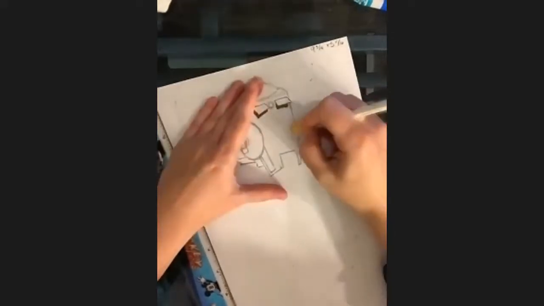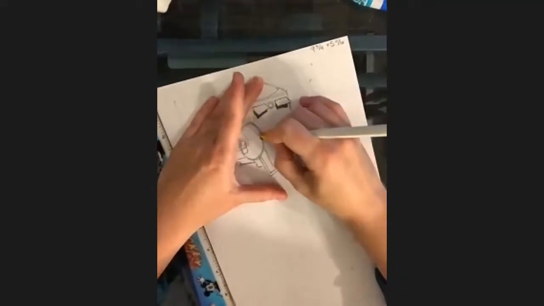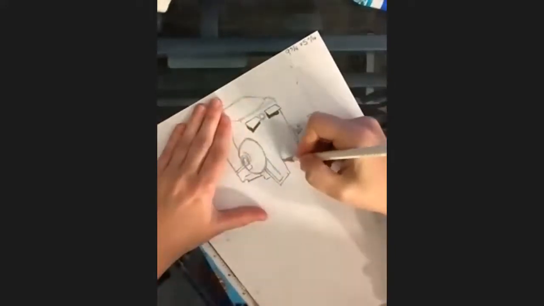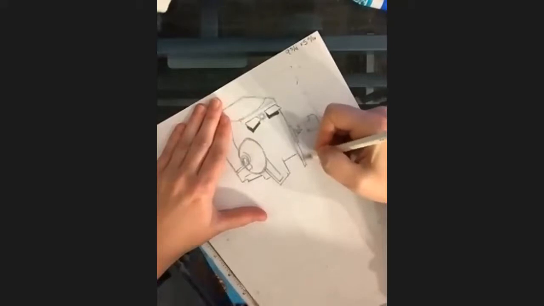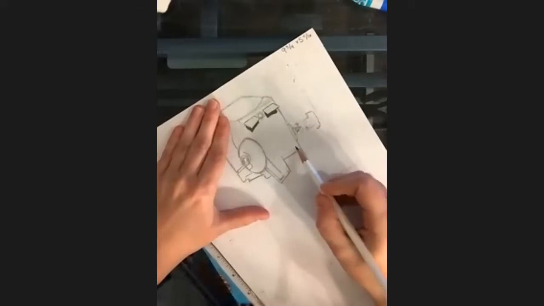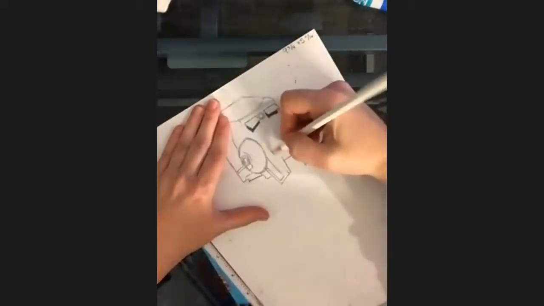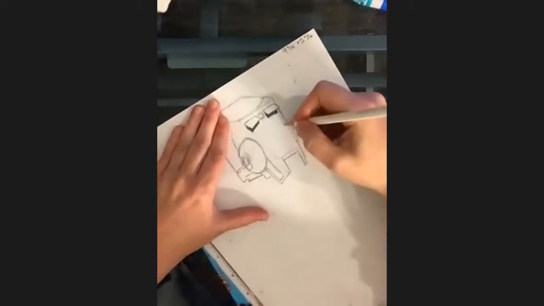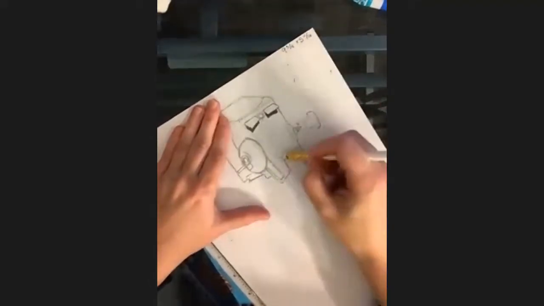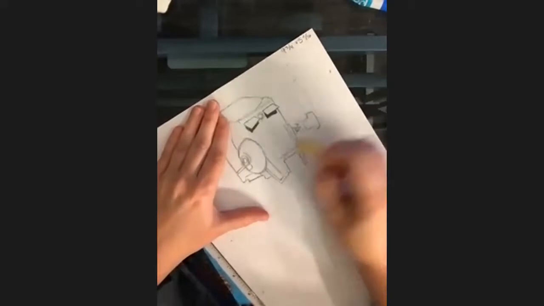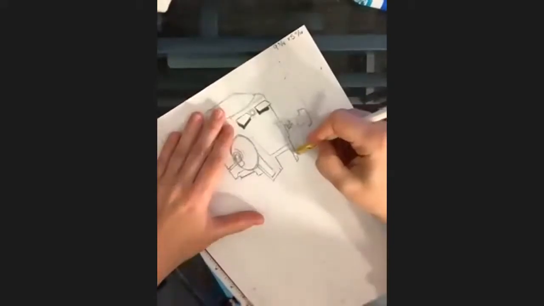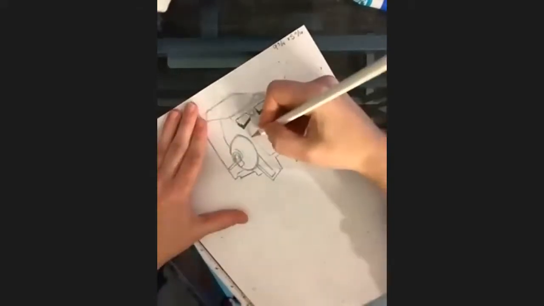Okay. All right, well, I'm going to erase this middle line here. I'm going to pull up on this part just a little bit. This might be the first week, other than the AT-AT, where the shading part is going to be equally as long as the drawing part.